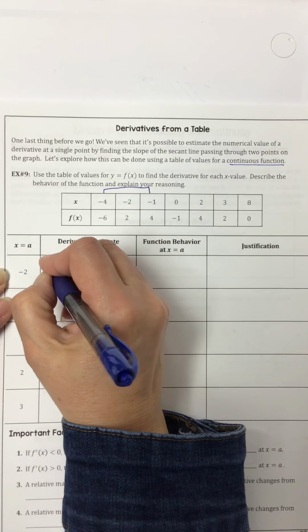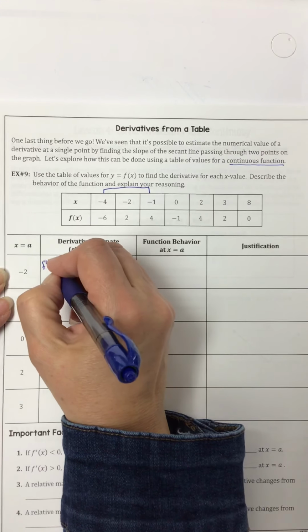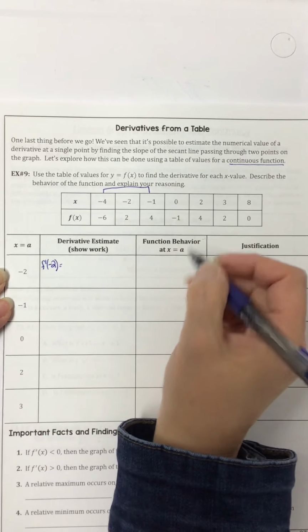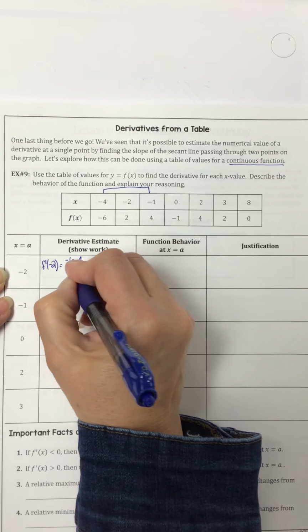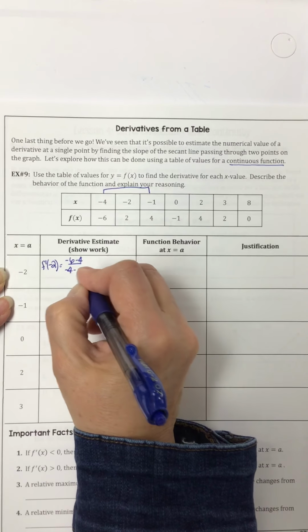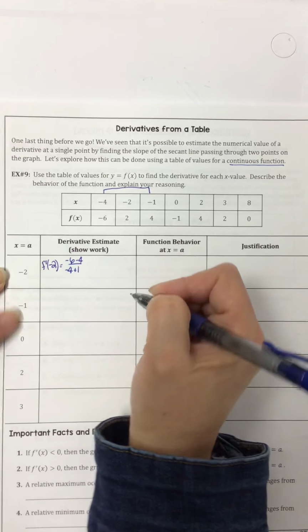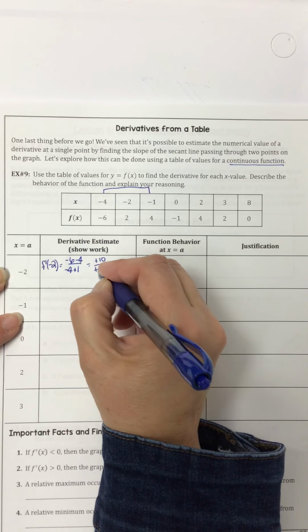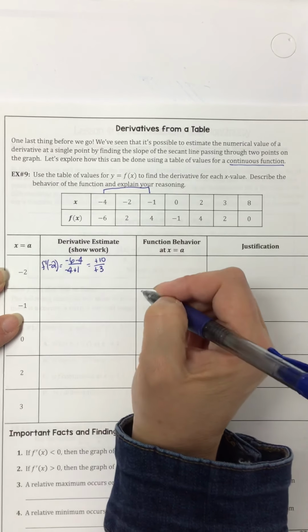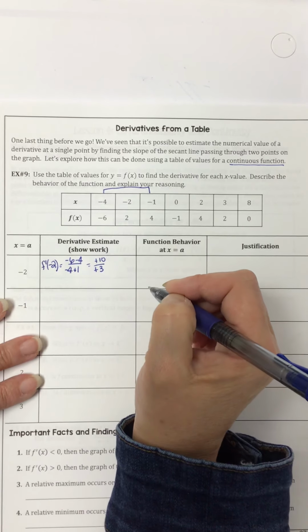So the derivative at -2, we would estimate by finding the slope. So -6 minus 4 over -4 minus, or actually plus 1. So this gave us a positive 10 over a positive, well, negative over a negative, which gives us a positive, yes?